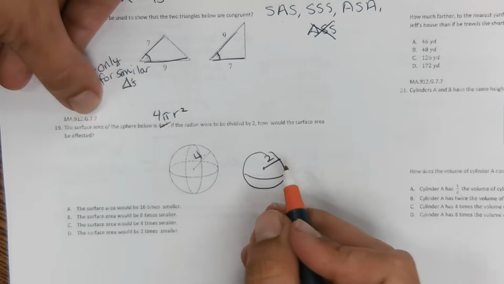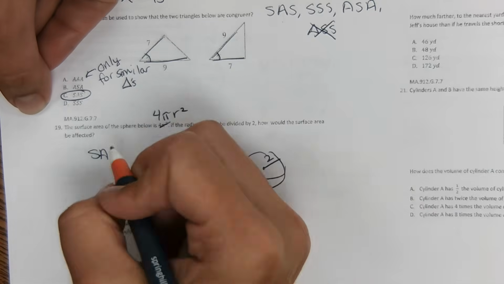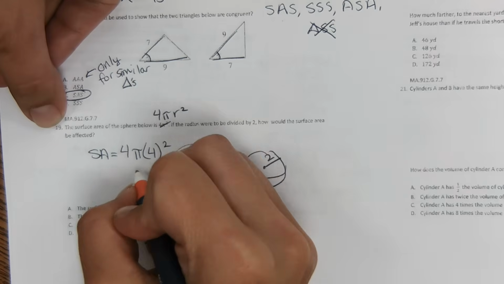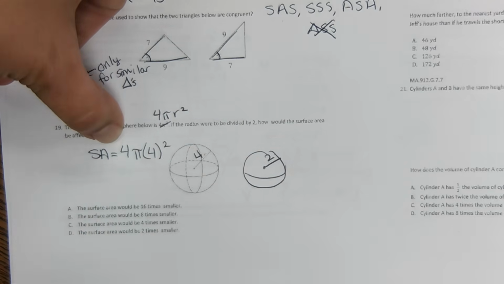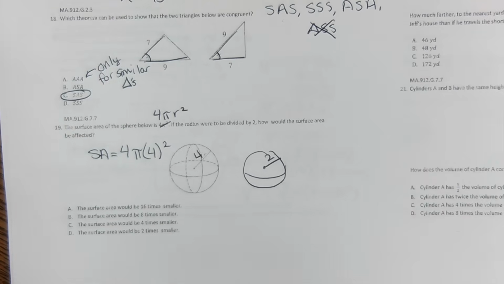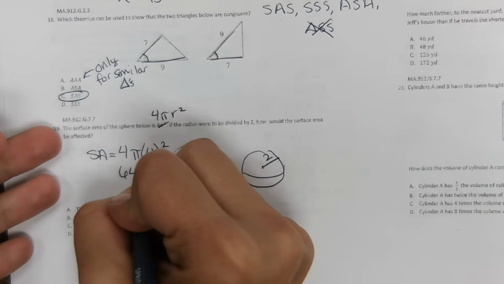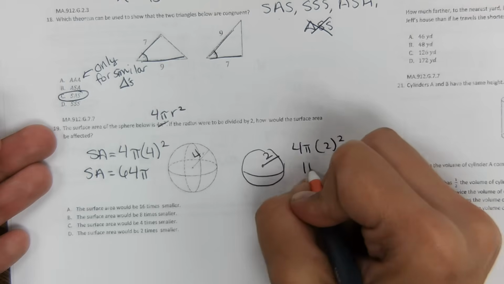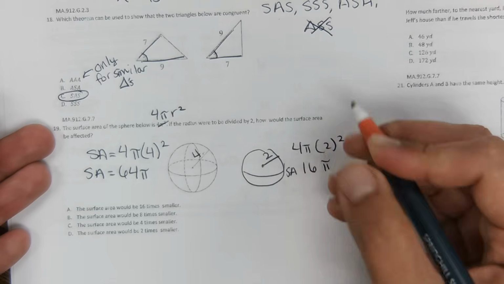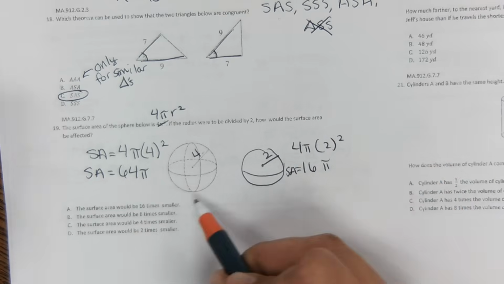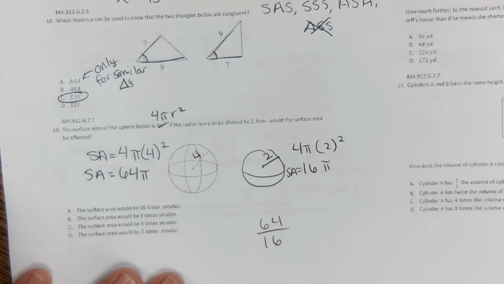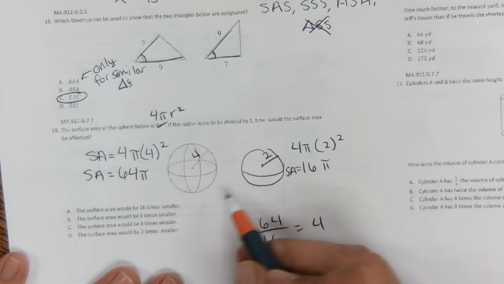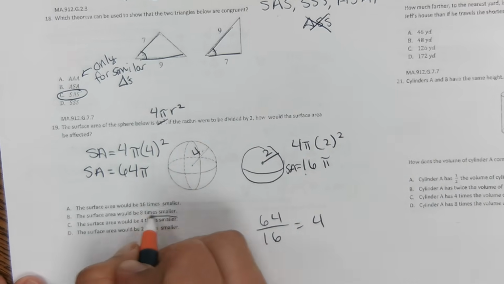What we're going to do is find the surface area of both and then see how it is affected. So 4 pi 4 squared like that would be 16 times 4, which is 64. So here we have 64 pi for the surface area, and over here 4 pi r squared would be 16 pi, because that would be 4 times 4 is 16 pi. So how is the surface area affected? Well, 64 divided by 16 is 4. So this surface area is 4 times bigger, or this one's 4 times smaller. Surface area would be 4 times smaller.